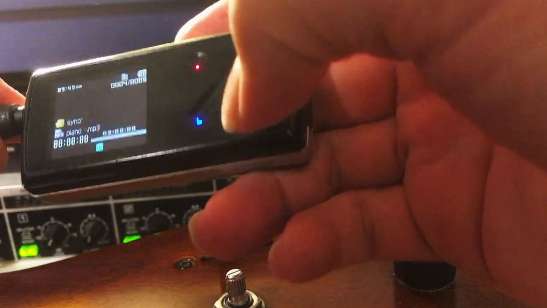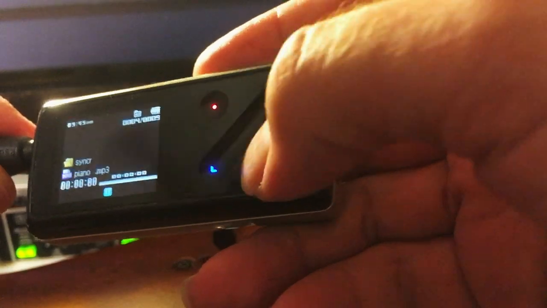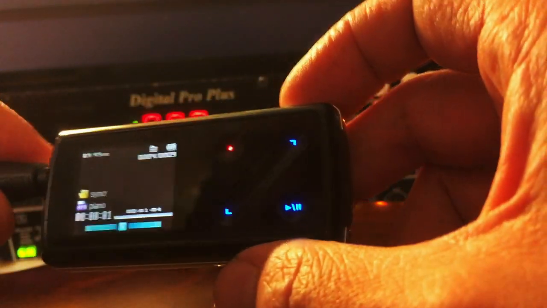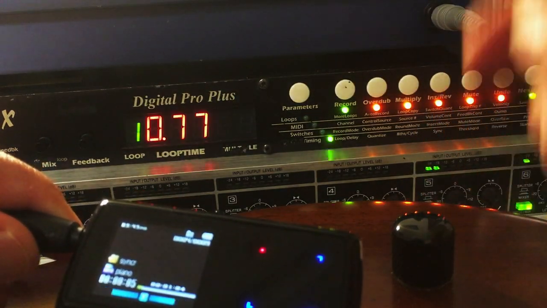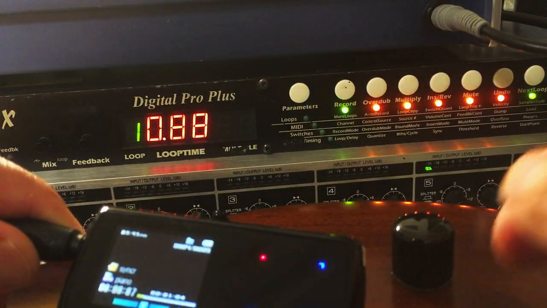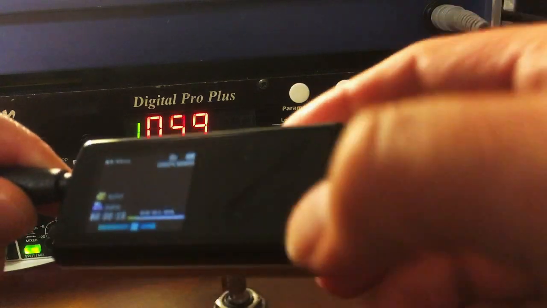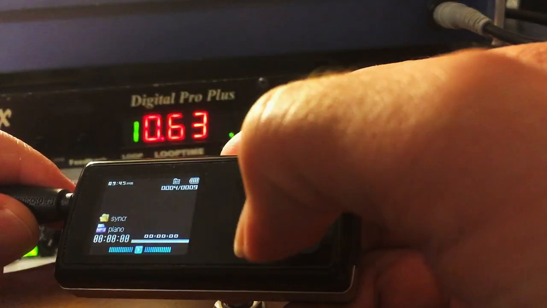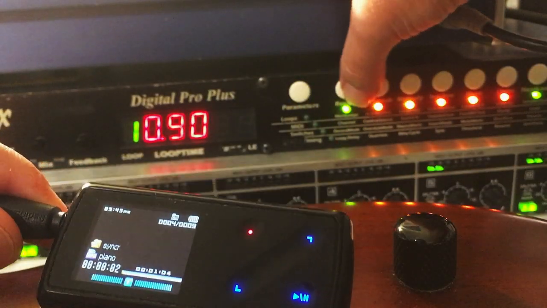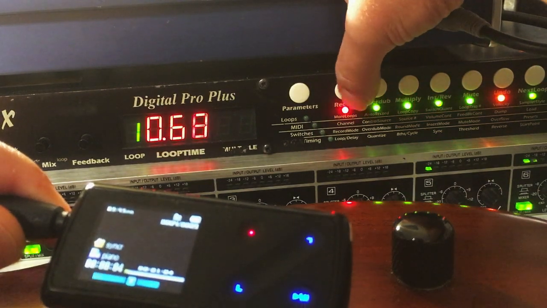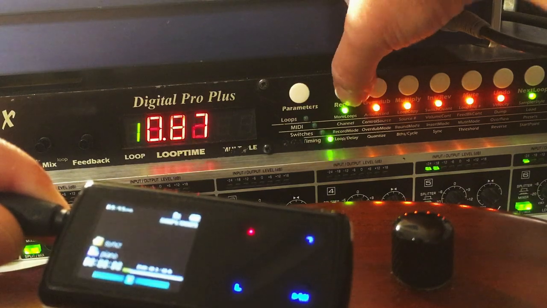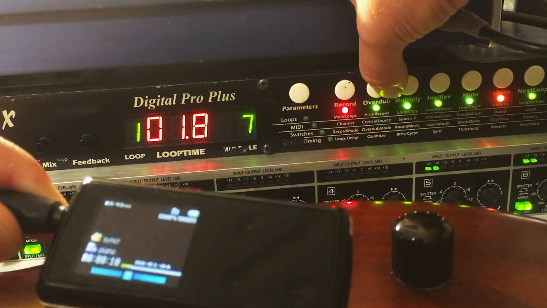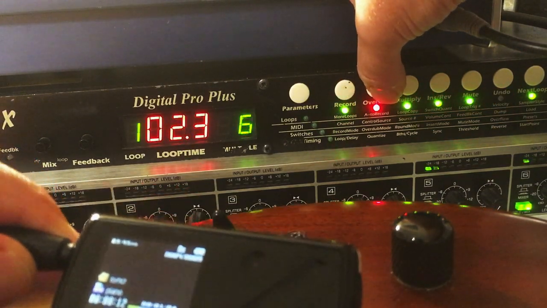There we go. I'm gonna try zeroing in on something other than the downbeat because, yeah. 1, 2, 3, 1, 2. I'm gonna try using beat 2 as the reference. 2, 3, 1. Oh, it didn't get the multiples. 1, 2, 3, 1, 2, 3.